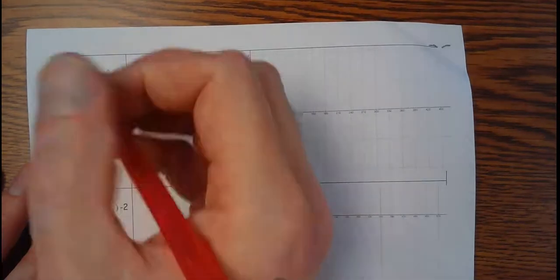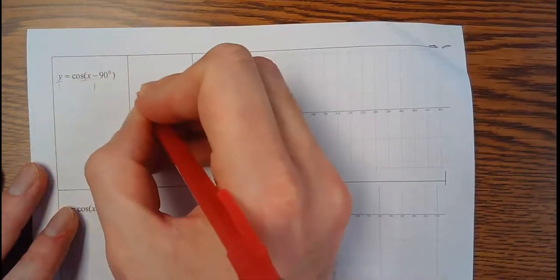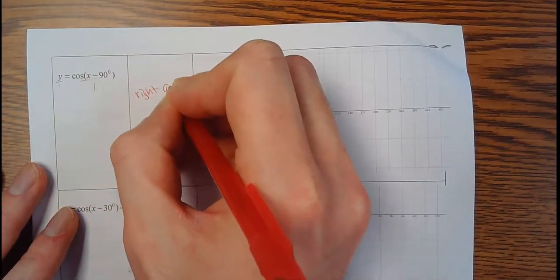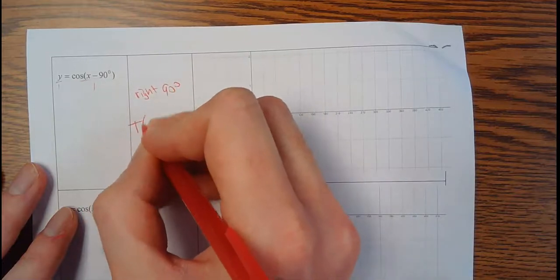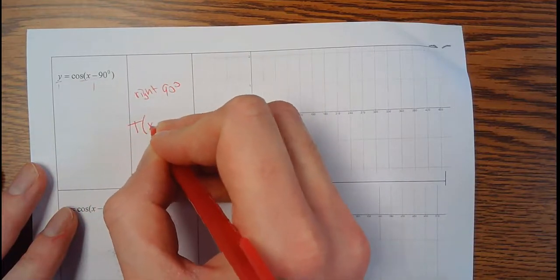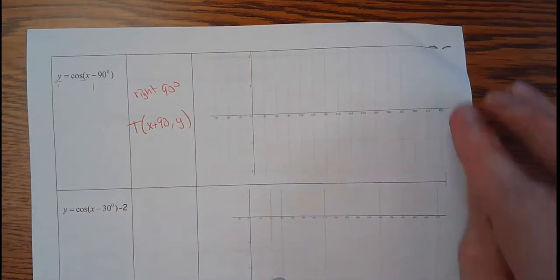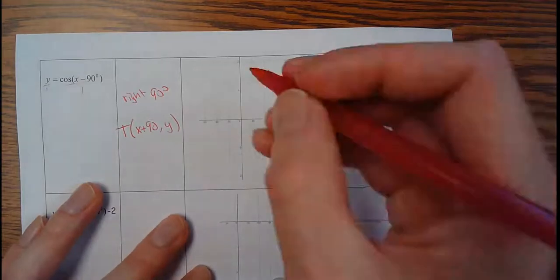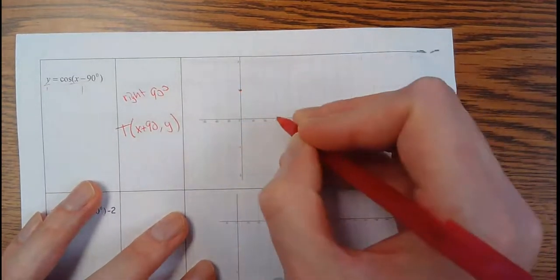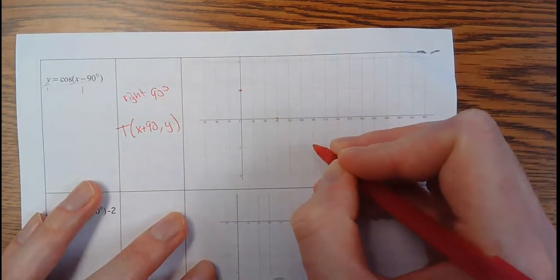When it's with the x like that on the top, it's the opposite of what you think. So this is going to be right 90 degrees, which means I would take this translation, add 90 to all my x values, and leave the y values alone. If I think of regular old cosine, cosine starts here, 90. It's so hard to see these numbers.